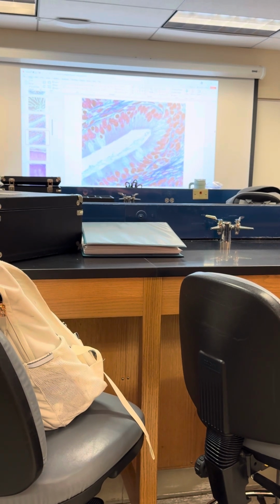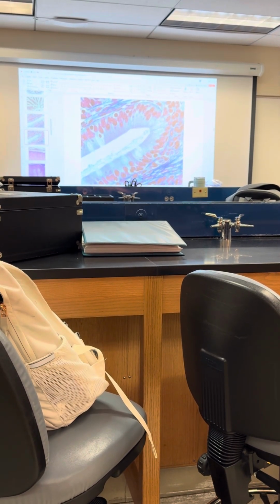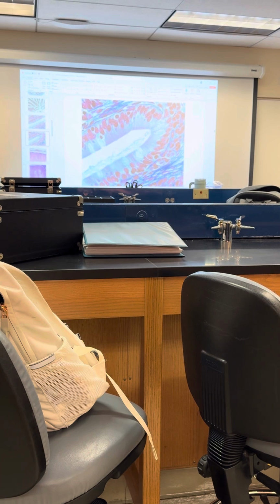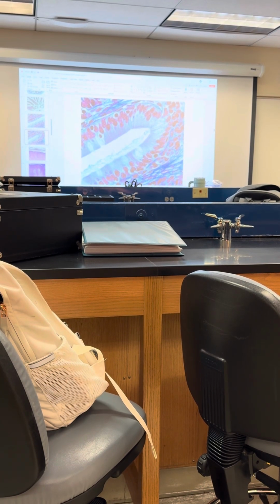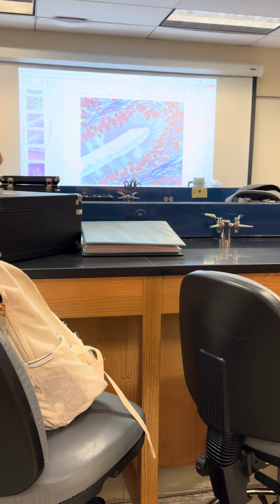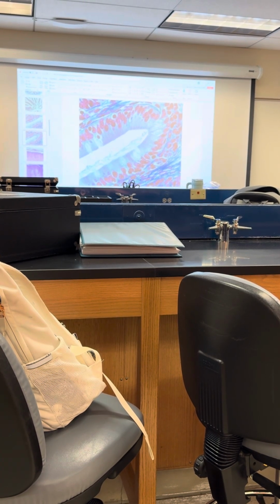Yeah, so for this one, sometimes we use a little different terminology just depending on the teacher. Lamina propria would be the connective tissue that's holding the epithelial tissue on. Is that the understanding that you guys have from that?